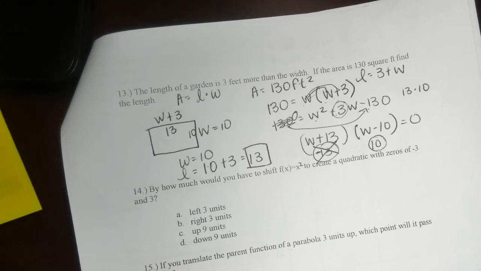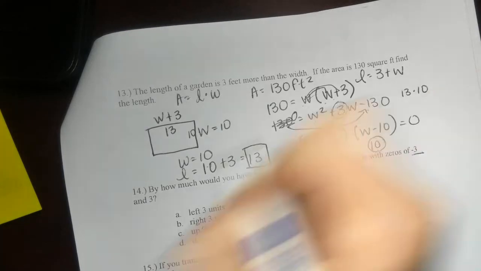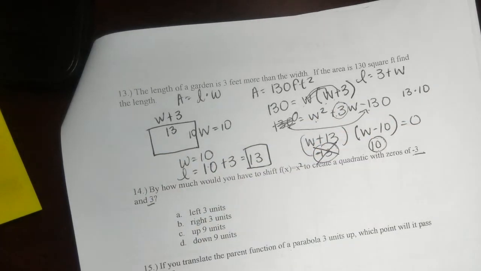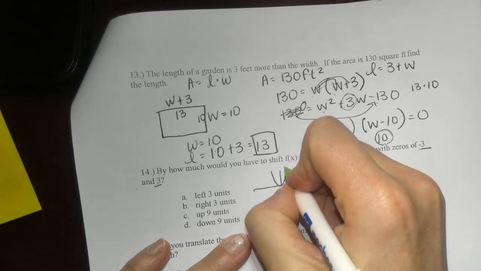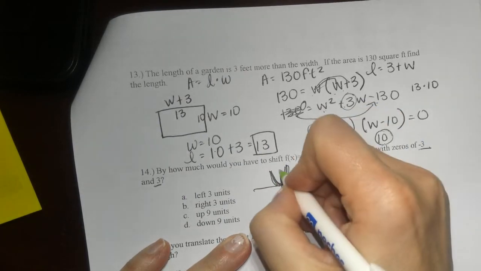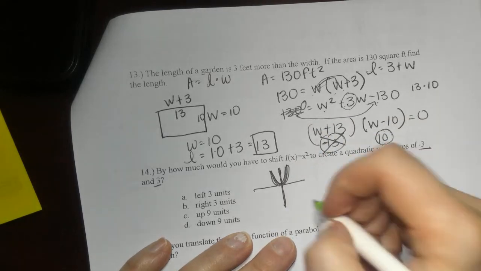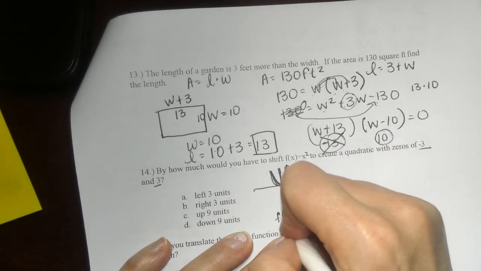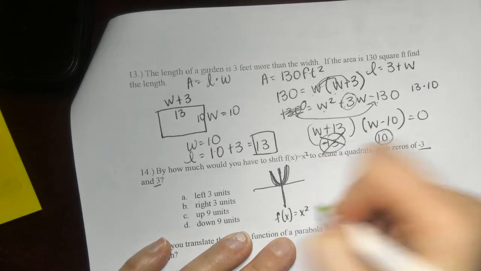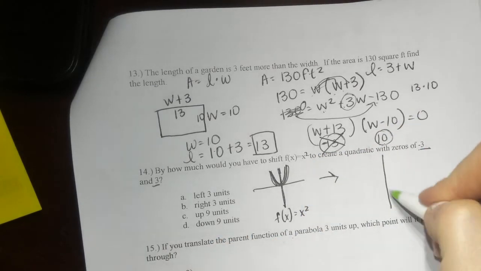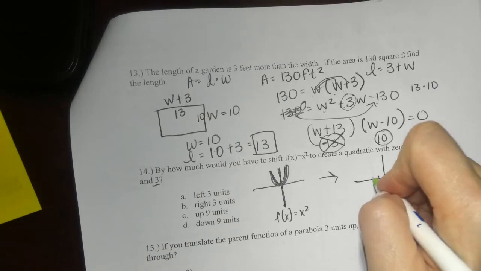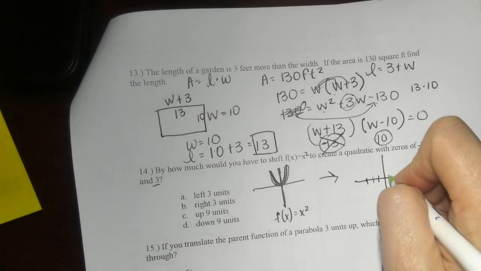Alright, by how much would you have to shift f of x equals x squared to create a quadratic with zeros of negative 3 and 3? Okay, so we want to go from this, which is the parent function. That's a really bad drawing. Sorry. This is f of x equals x squared. And we want to go to this. We want it to go to having zeros of negative 3 and 3.